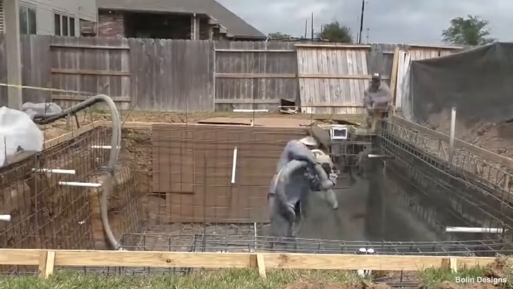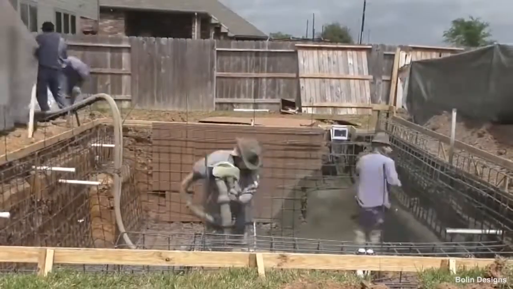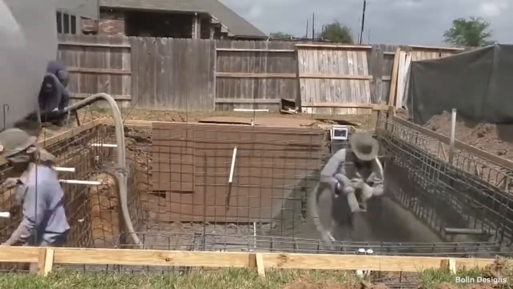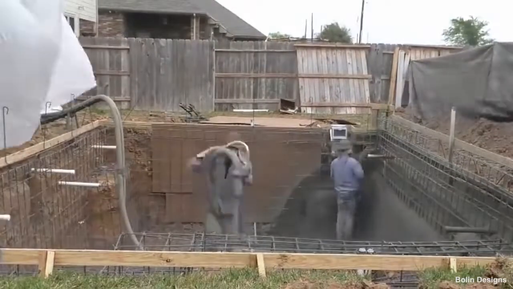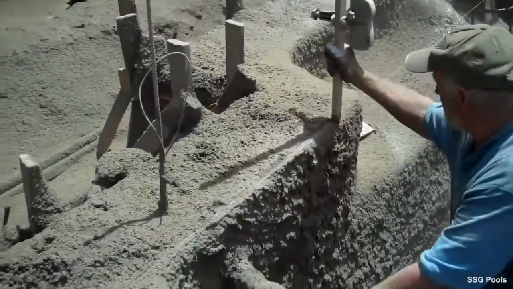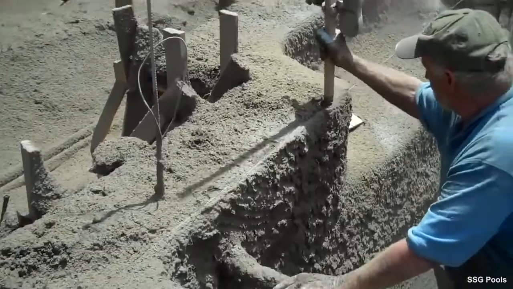Gunite is similar to Shotcrete in that it's a method of applying concrete involving a high-pressure hose. However, with Gunite, the concrete is loaded dry and mixed with water at the nozzle when it's sprayed. It's generally less expensive than Shotcrete and allows builders more work time to complete a concrete project.